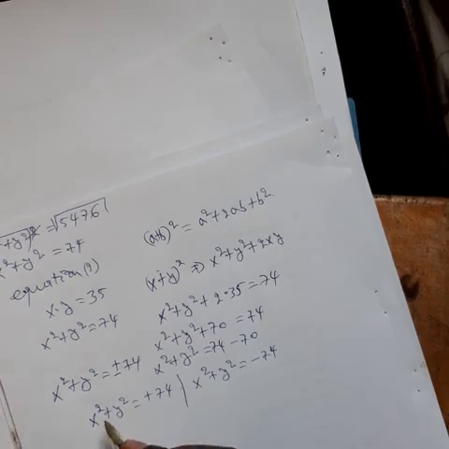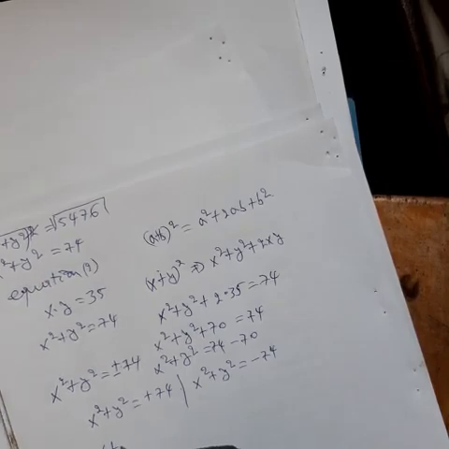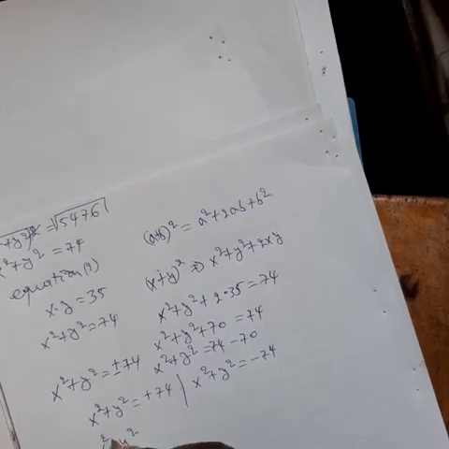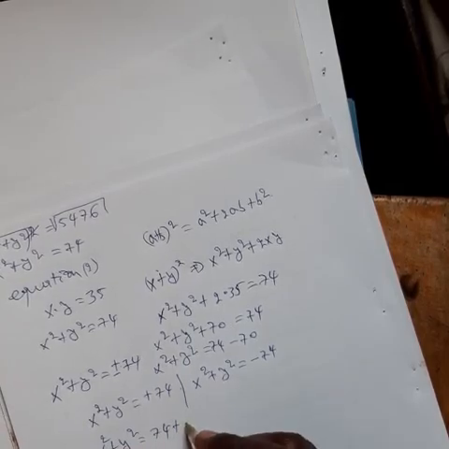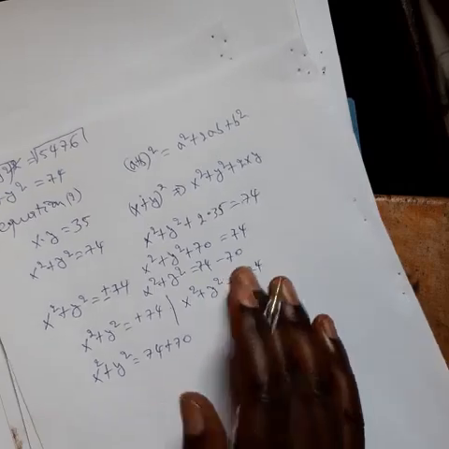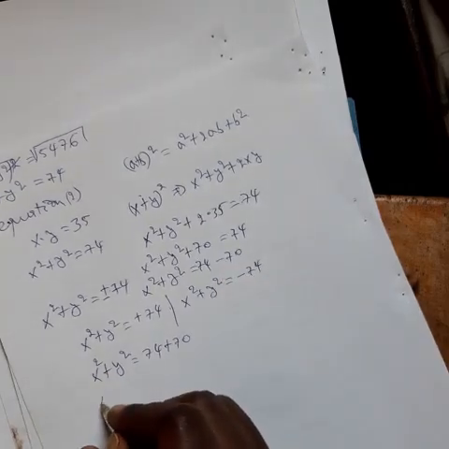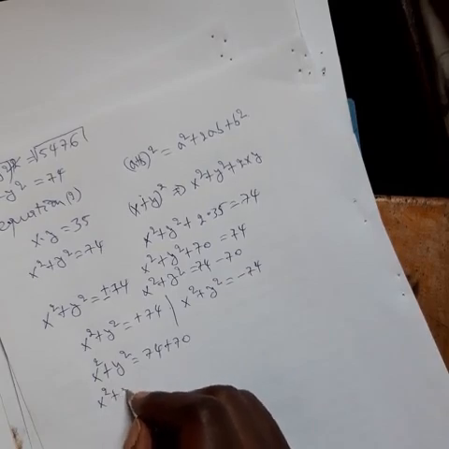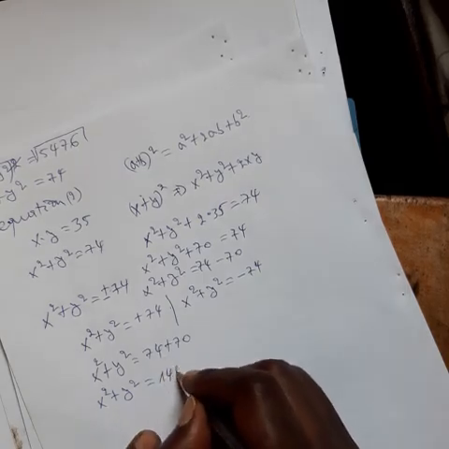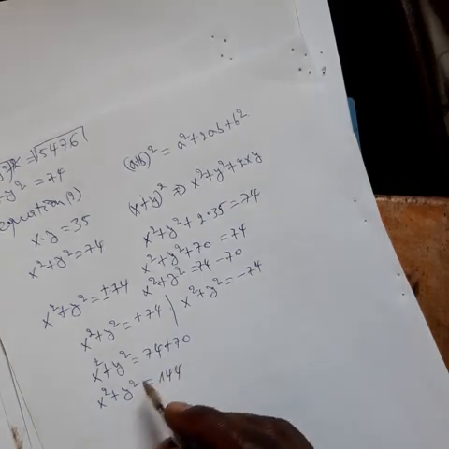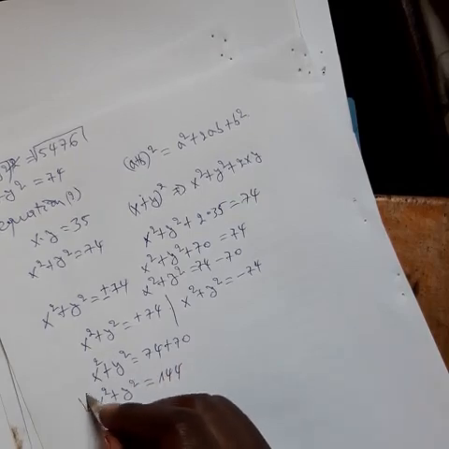So based on these answers, (x plus y) squared is equal to 74 plus 70, which is 144, and we're going to square root both sides.